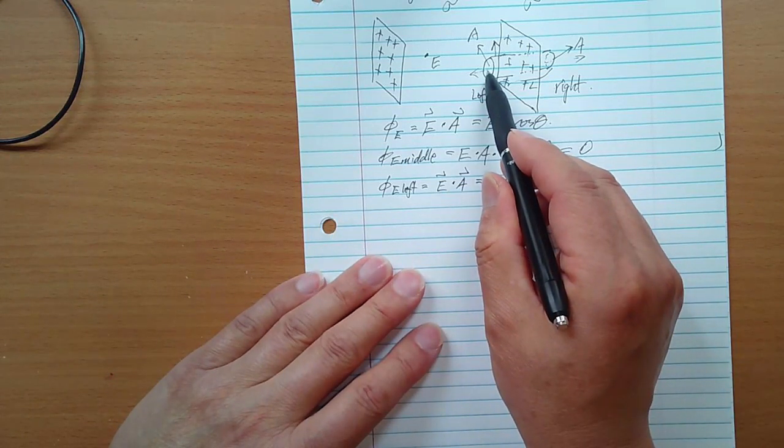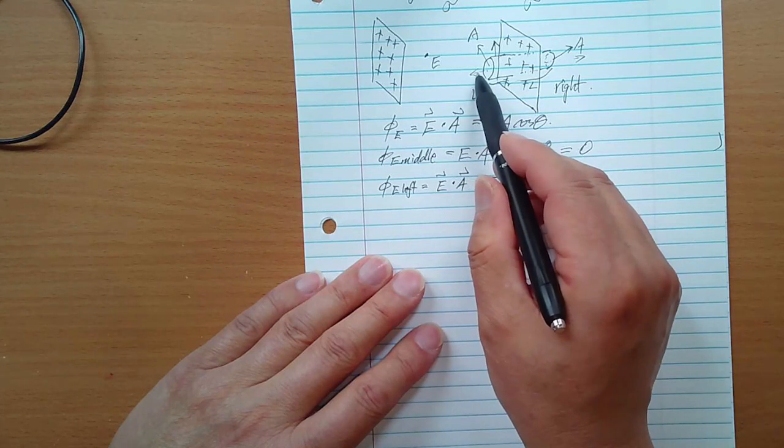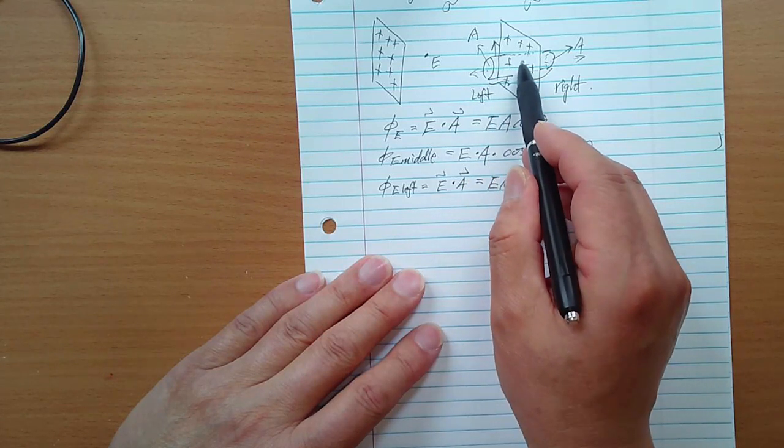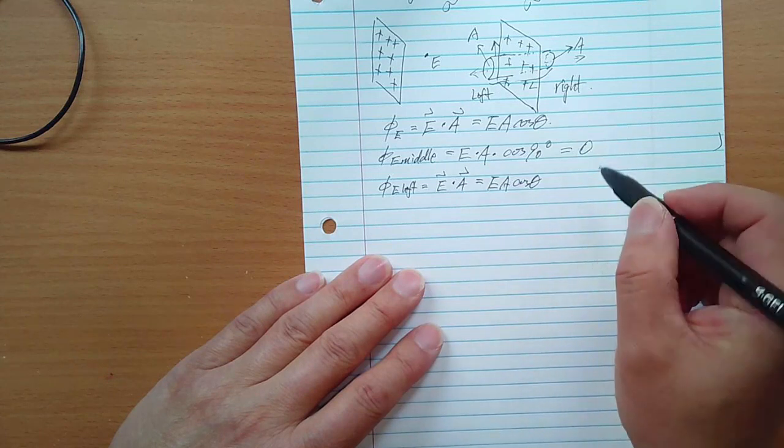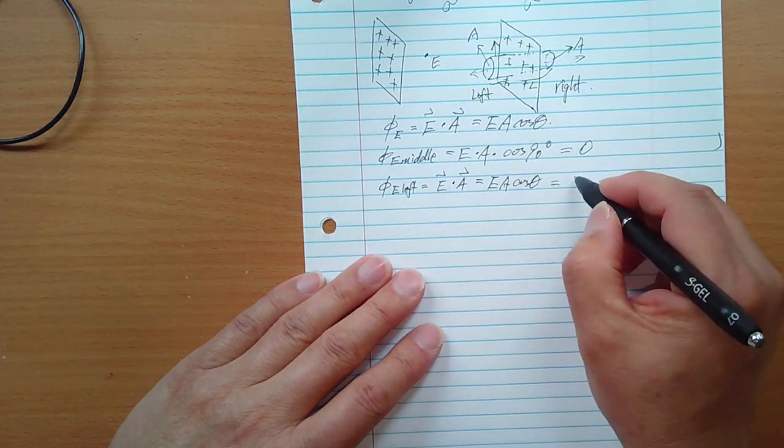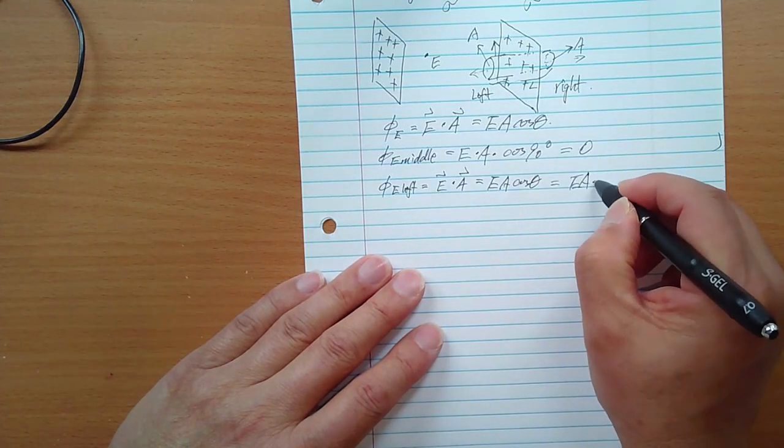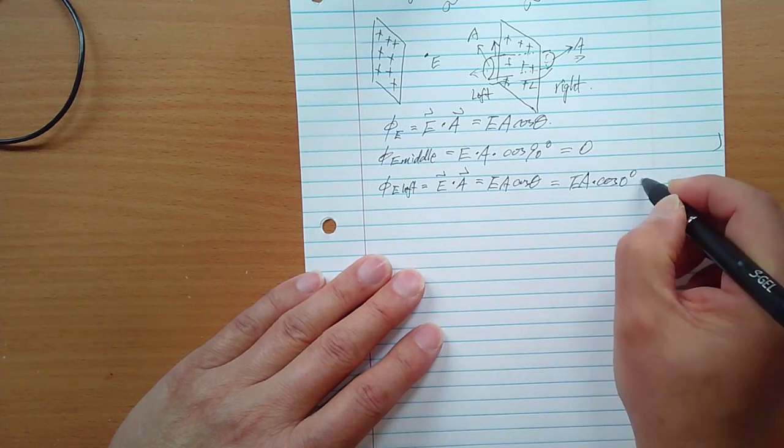Notice the E direction goes that way, and the direction of the plane also goes that way. So their angle is 0, so it will be E A cosine 0 degrees, which is E A.